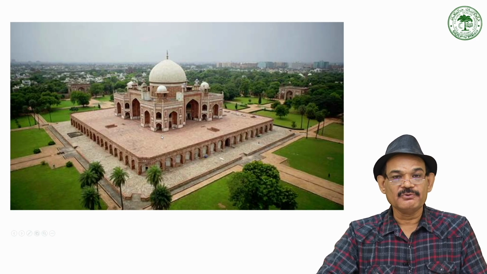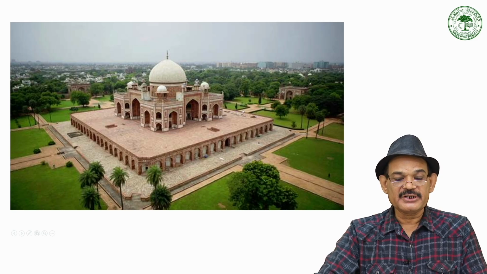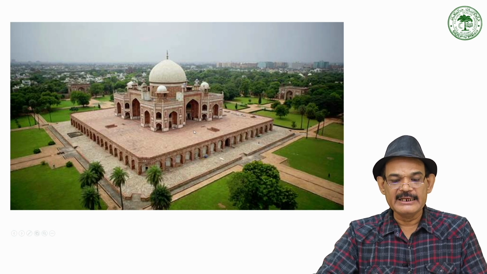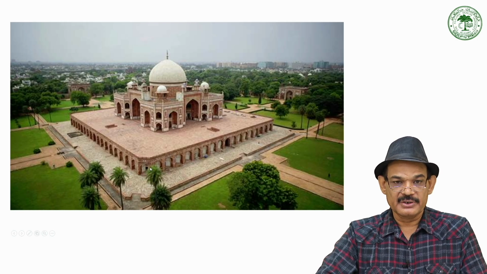Its height is 42.67 meters. Its width is 47.54 meters. Its width is more than the elevation. Its total height, including this platform, is 65.53 meters.